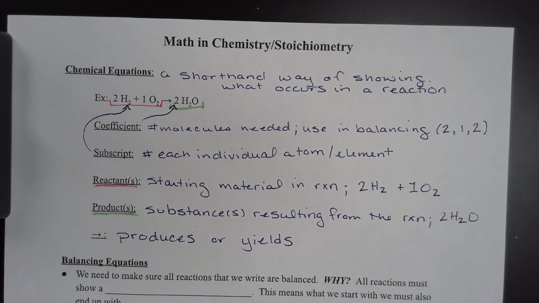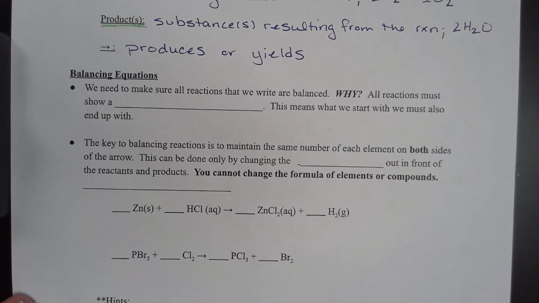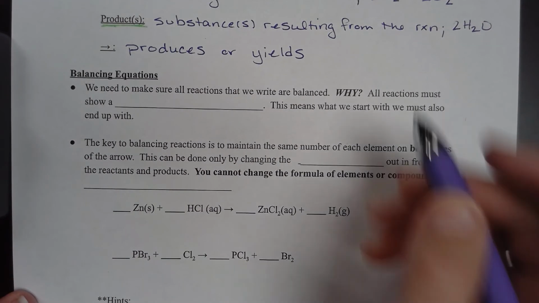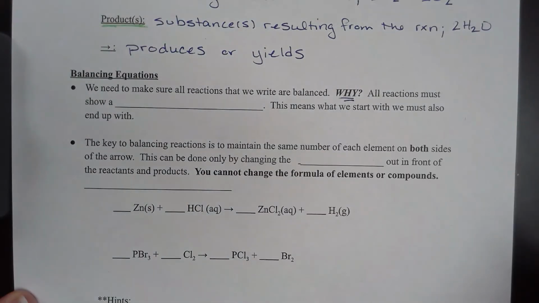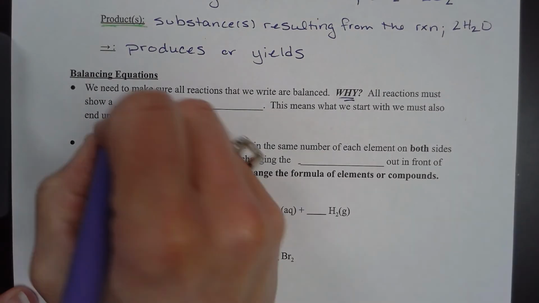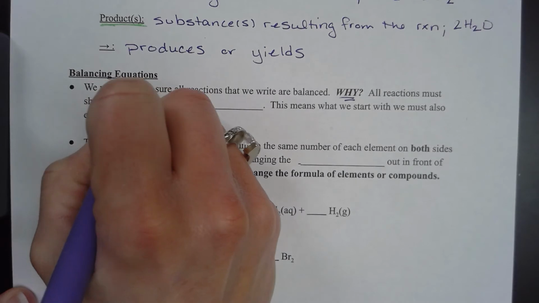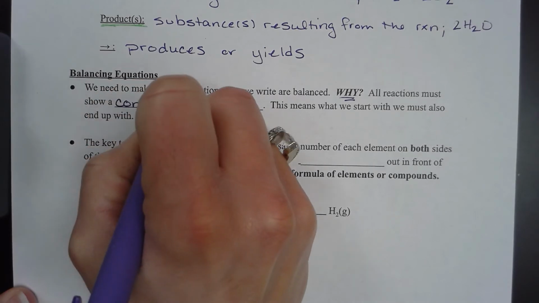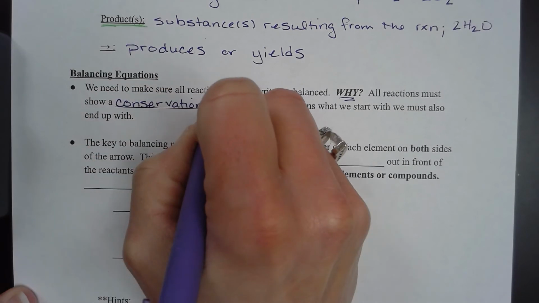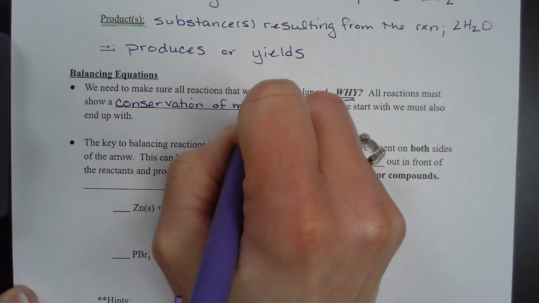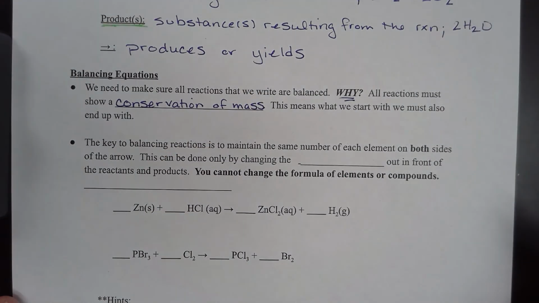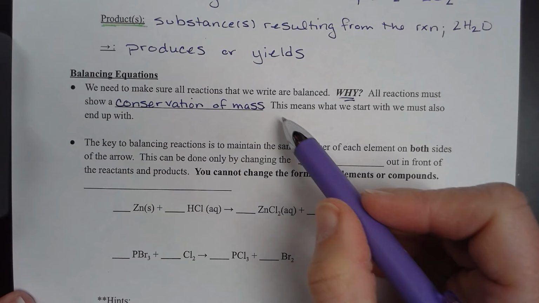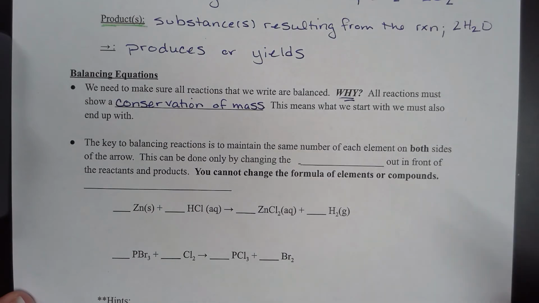We need to make sure that all reactions we write are balanced. Why? All reactions must show a conservation of mass. Now this is actually one of our conservation laws. Conservation of mass is a law, scientific law. This means that what we start with, we must also end with. If we start with 2 grams, we end with 2 grams.